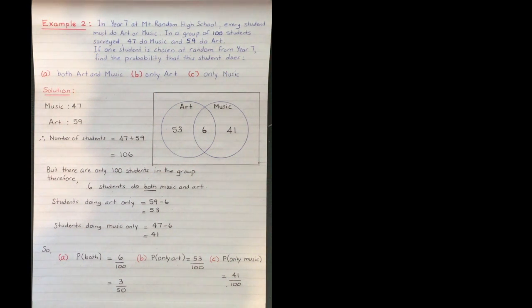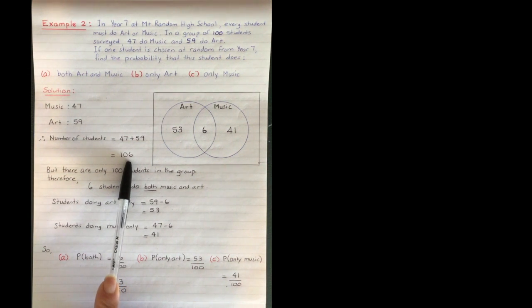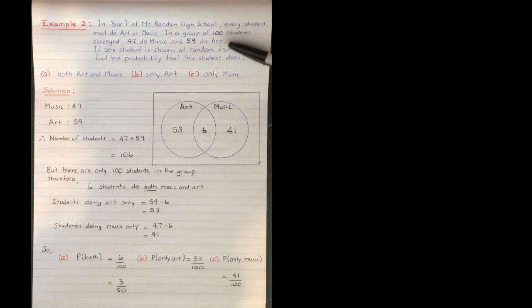Let's look at the numbers given in the question. The question tells us there are 47 students doing music and 59 students doing art. If you add up those two numbers, you get 106 students. However, the question says that the group only consists of 100 students. So if we've added this up to be 106, it means that 6 students are doing both art and music.